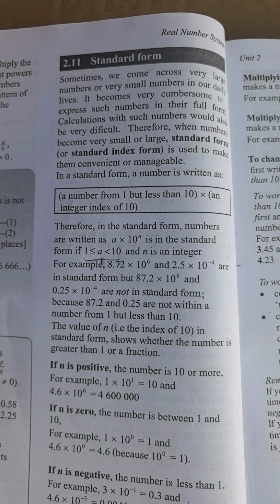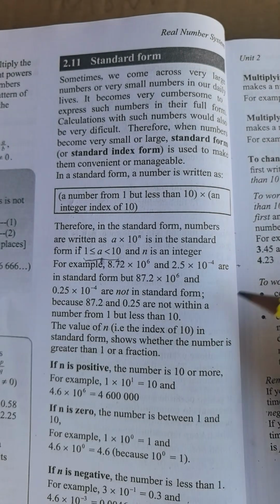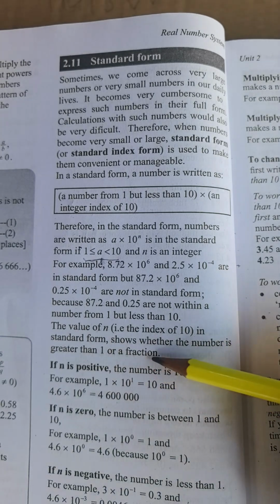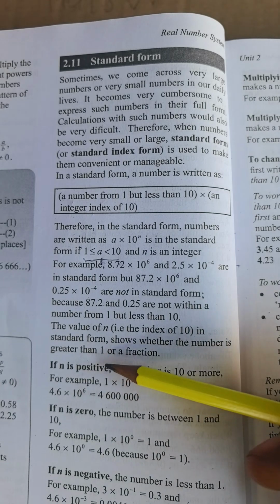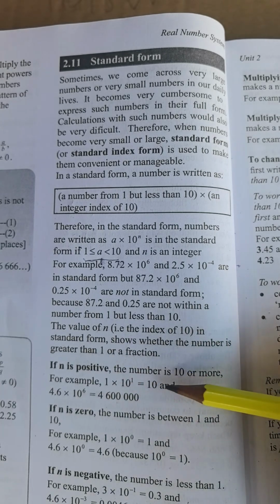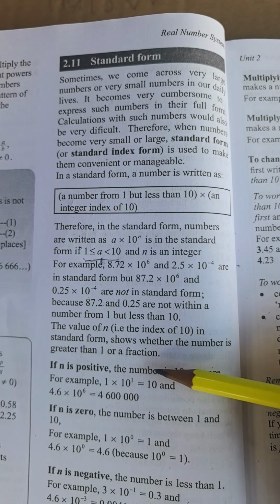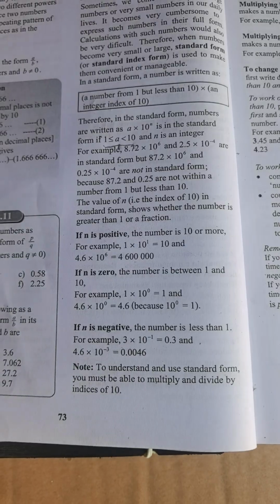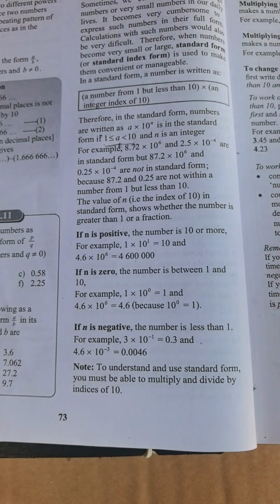Now, the value of n, that is the index or power of 10 in standard form, shows whether the number is greater than 1 or a fraction. It only tells us whether it is greater than 1 or only a fraction. That's the point. Now let's look at some conditions.